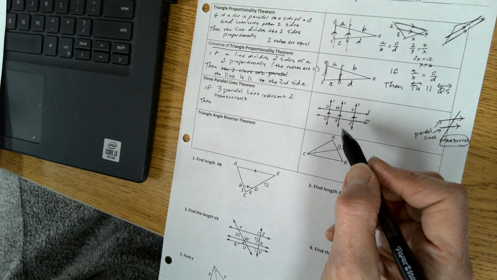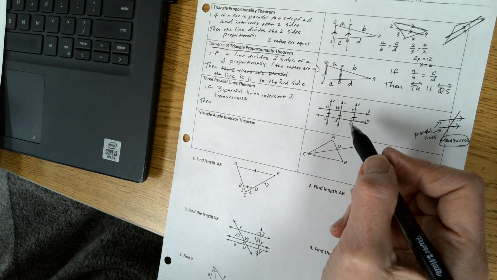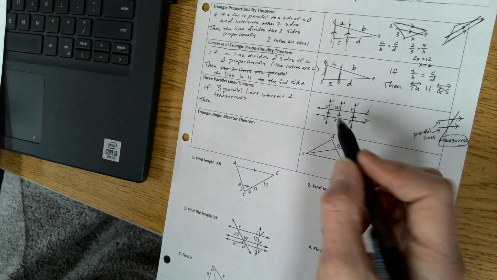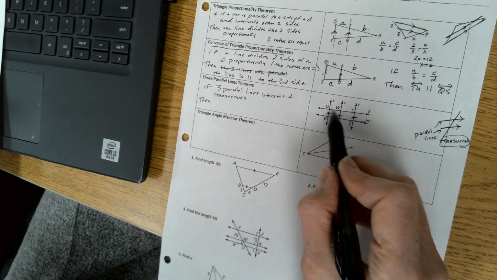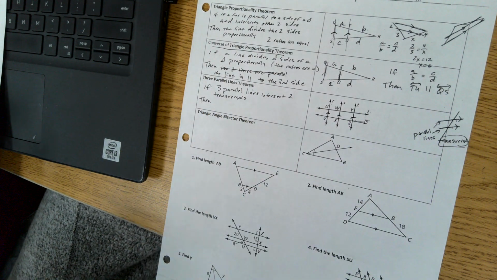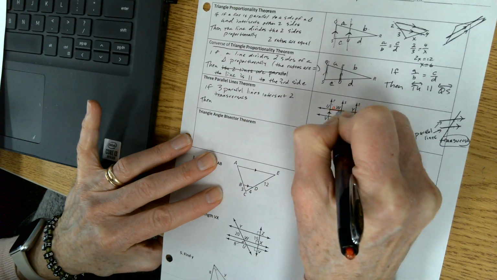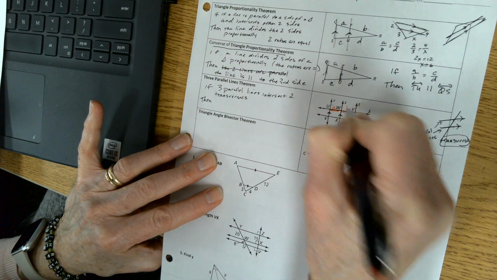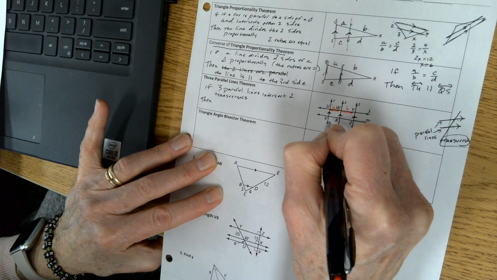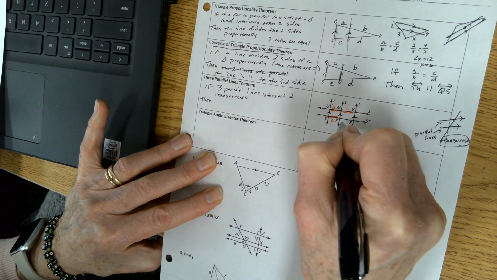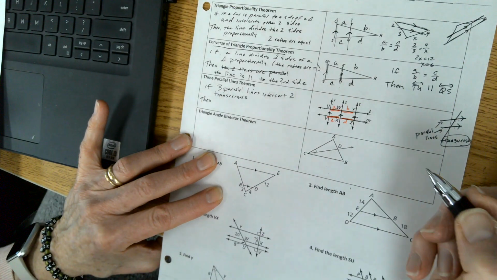We are going to divide the two transversals proportionally. So like here, A, this distance, B, C, this distance, and D.